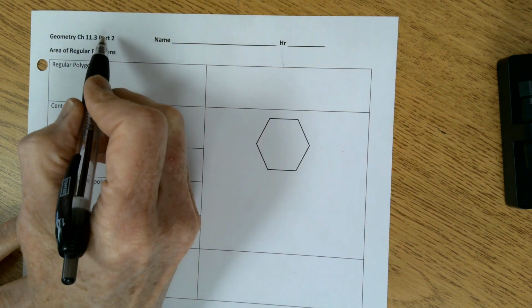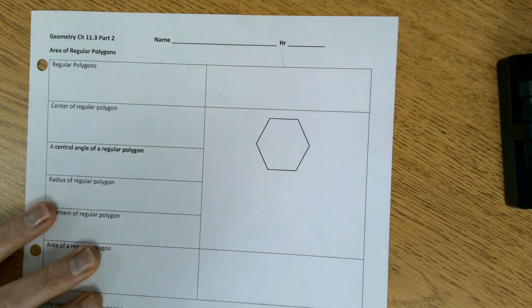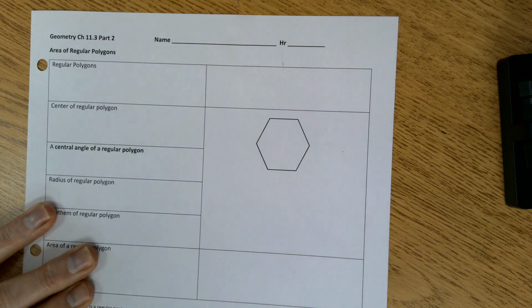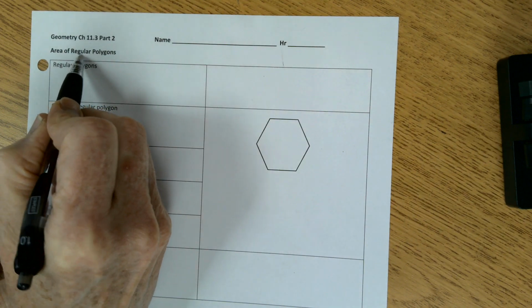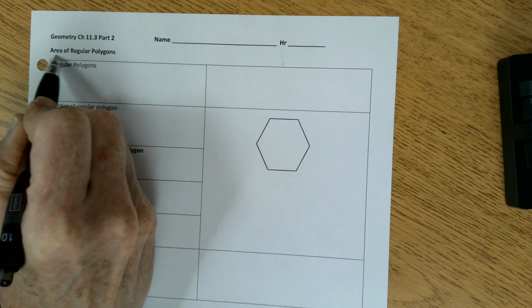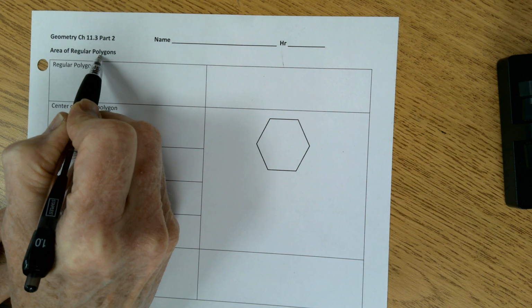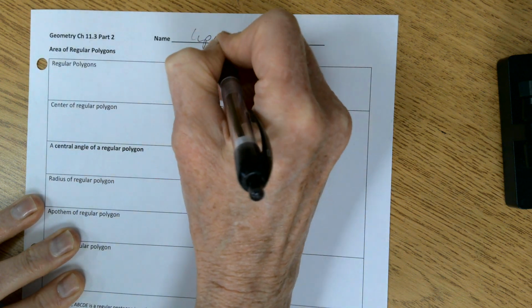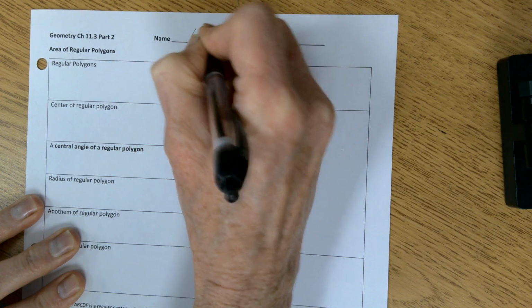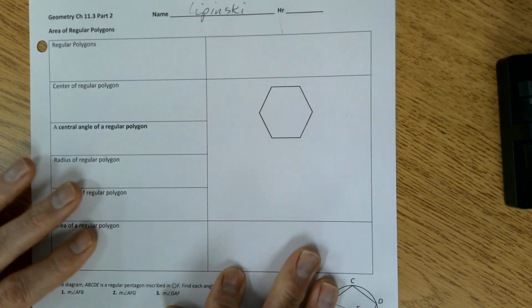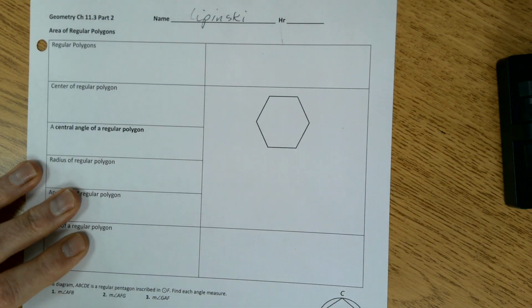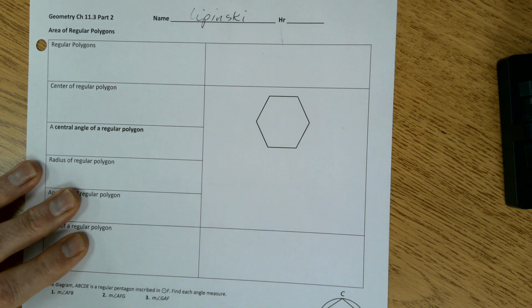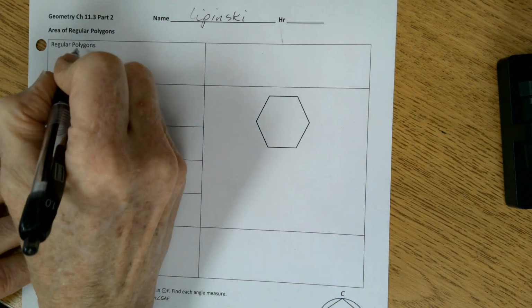Hey guys, this is the second half of 11.3. It is all about area of regular polygons. This is the one thing this whole sheet will be about. You need to pay attention to each step. Overall, it's difficult because there's different parts, but each part is not difficult.